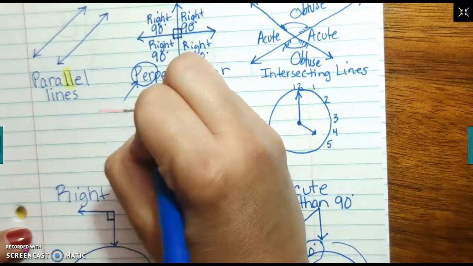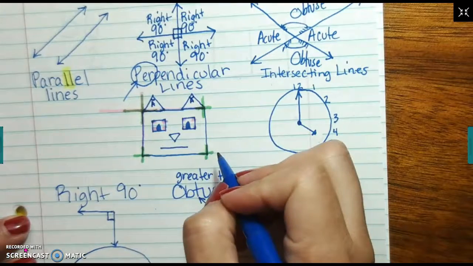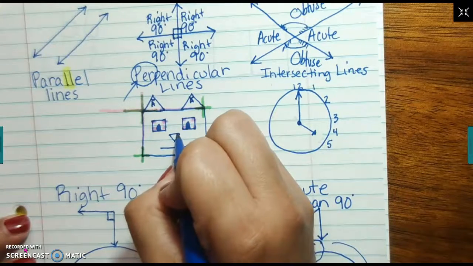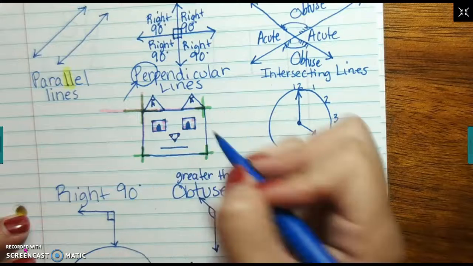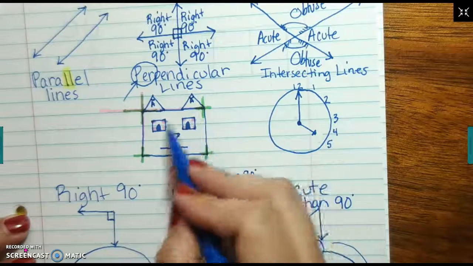This one's acute. So these angles are acute. This is acute right here. This is acute. This is acute. You have to really think outside the box.